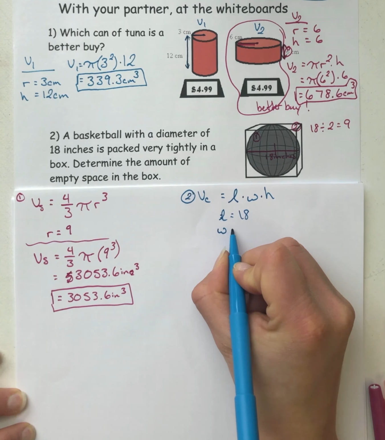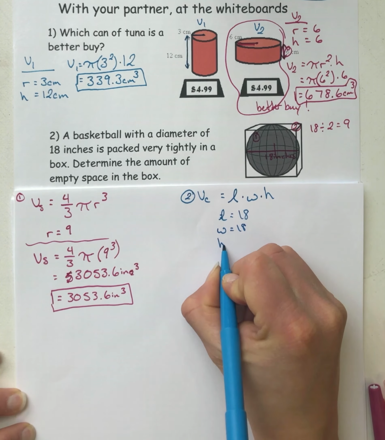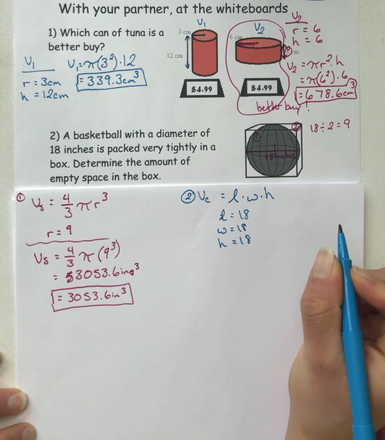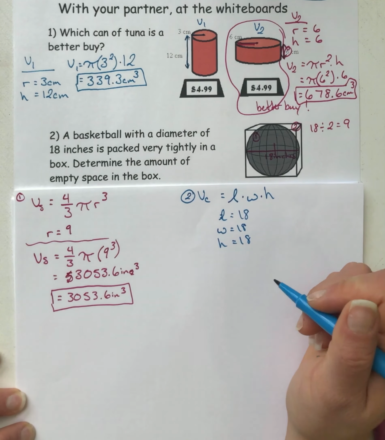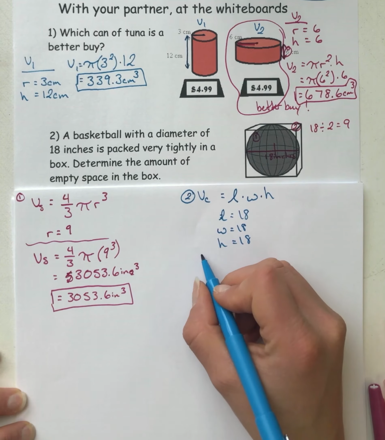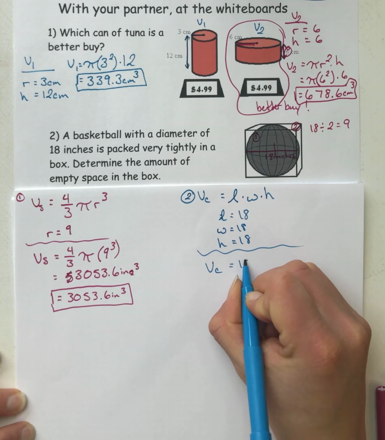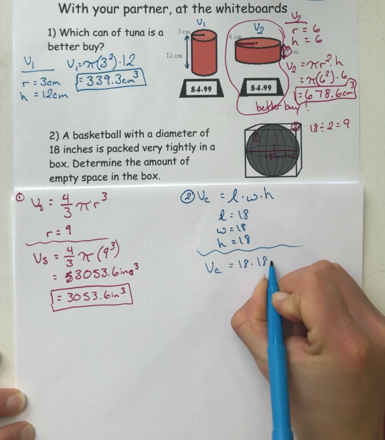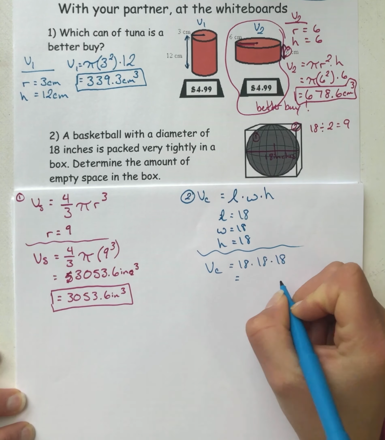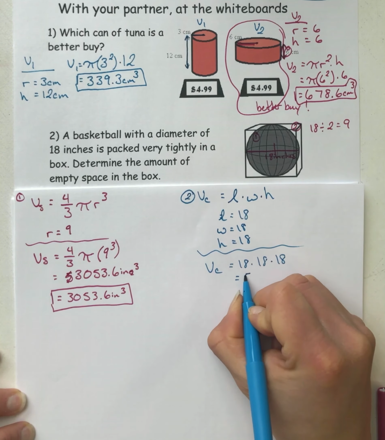So our width is going to be equal to 18, and my height is going to be equal to 18, because in a cube, everything is going to be the same. So then I'm going to plug that information in. So the volume of a cube is equal to 18 times 18 times 18, which in my calculator is going to give me 5,832 inches cubed.